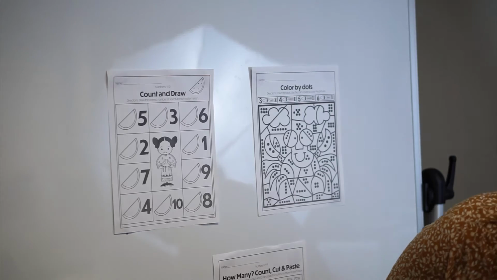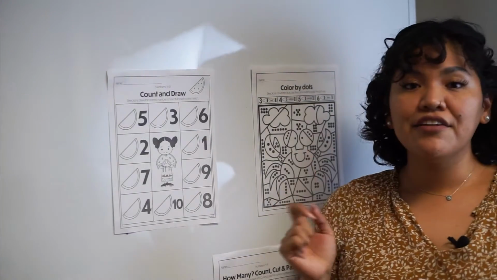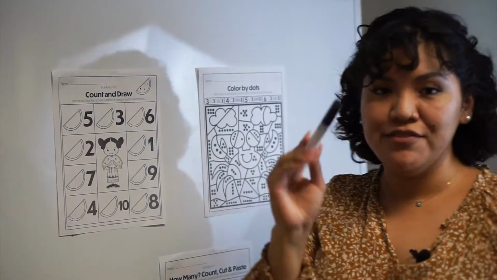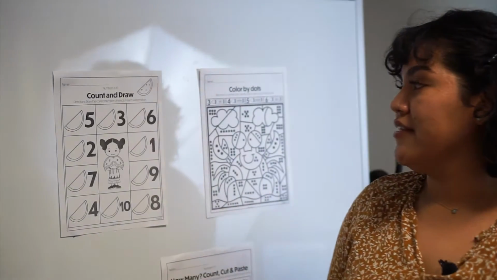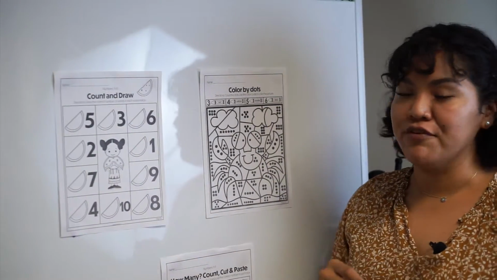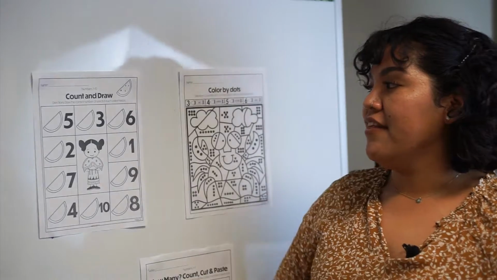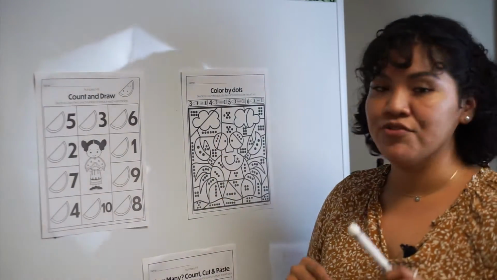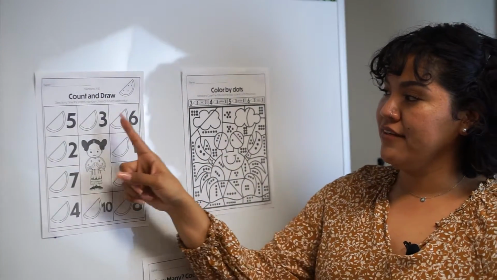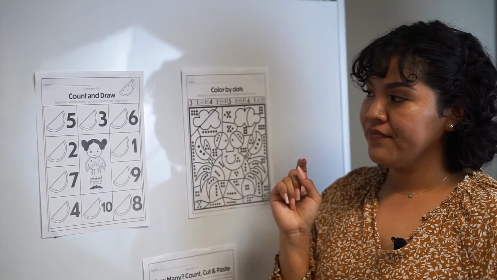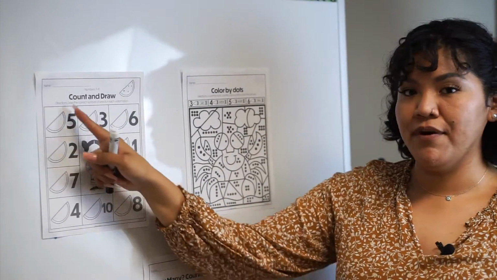So you can pick any color you'd like. I'm going to use black, but you can use any color you pick from your pencil box. And then we're just going to look on our worksheet and draw the seeds with how many we see the number. Okay, so let's look at our first box.